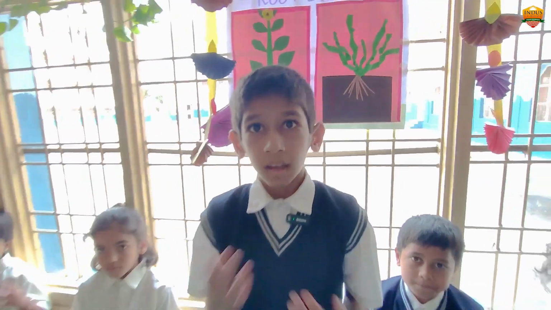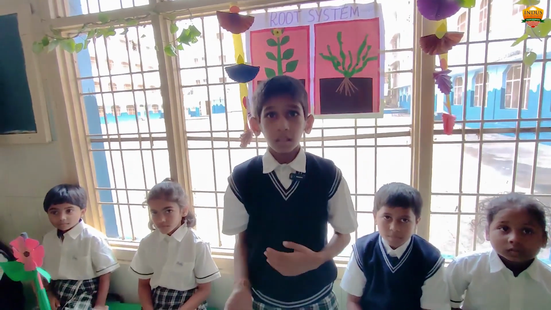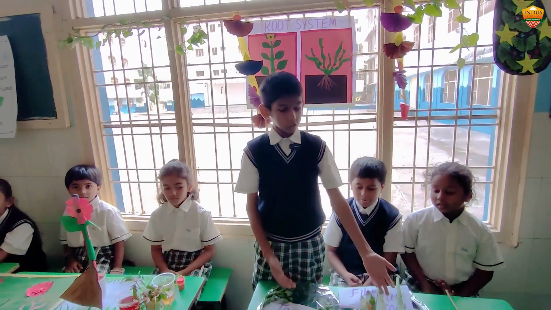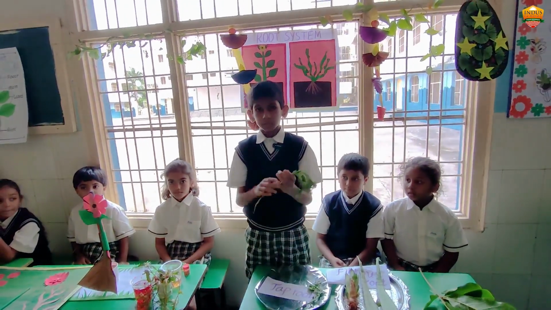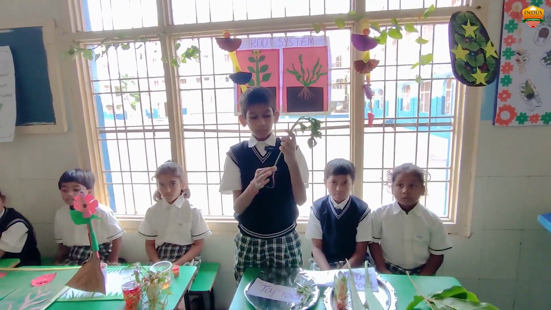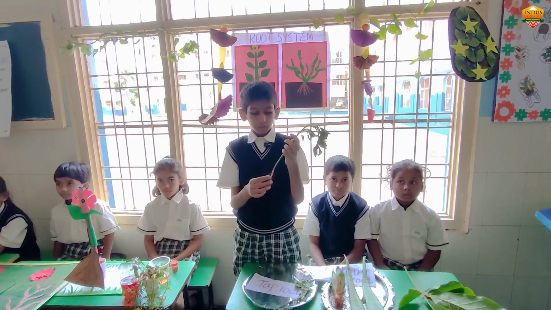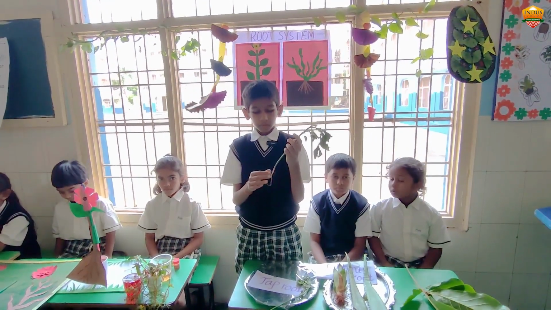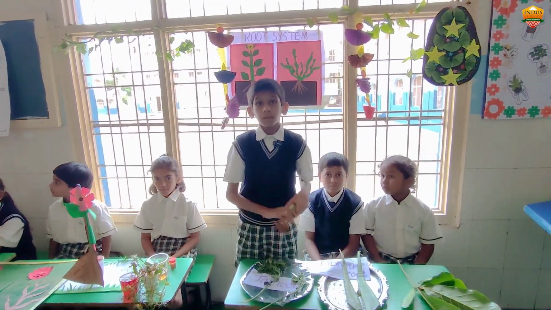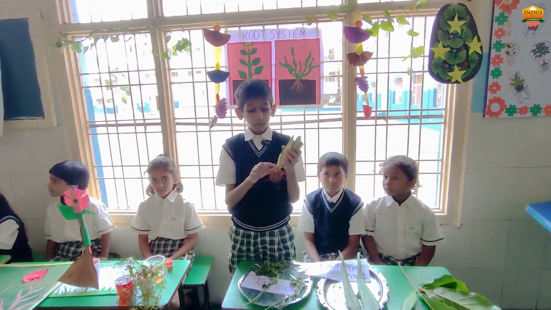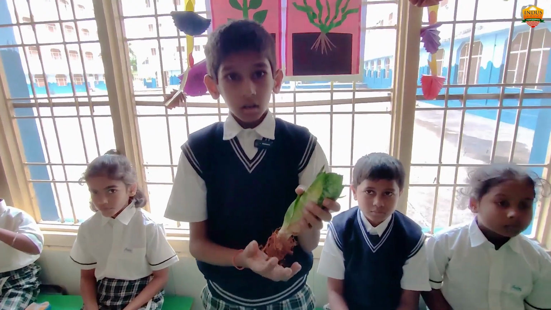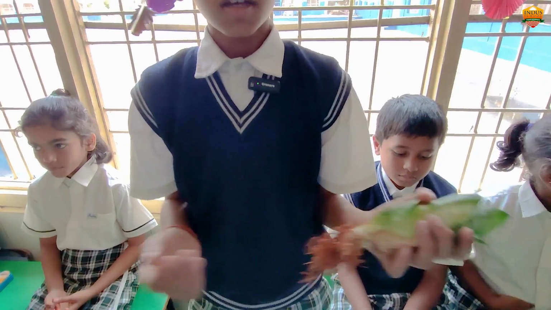Sir, I am telling about root systems. There are 2 main types of root systems: taproot system and fibrous root system. Plants with a taproot system have one main root growing downwards from the end of the stem into the soil. Several smaller roots branch out from this main root. Examples: mango tree, neem tree. Plants with a fibrous root system have a number of roots spreading from the end of the stem into the soil. Examples: aloe vera, grass.